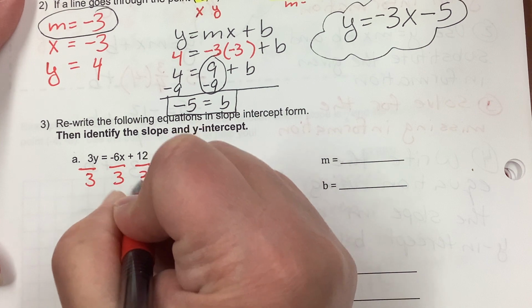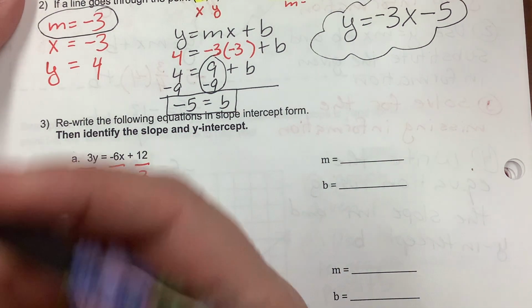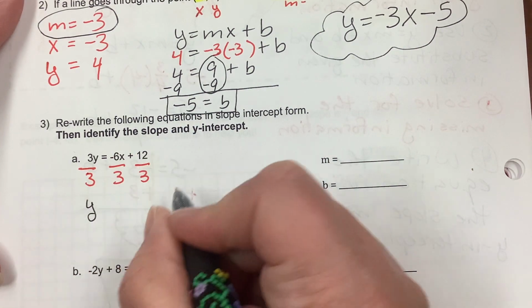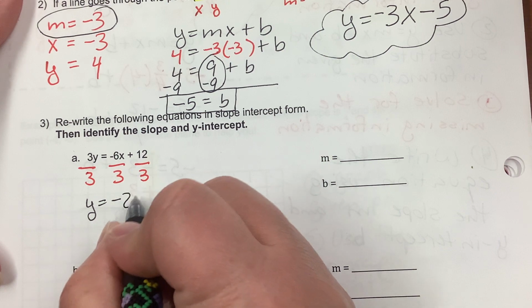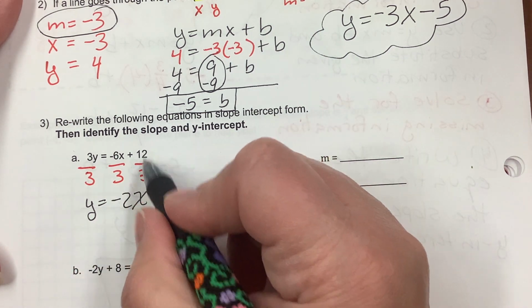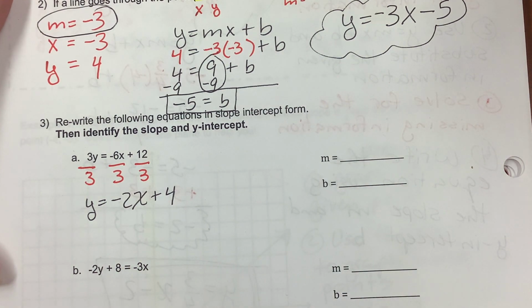And the coefficient of y here is 3. 3 divided by 3 is 1. Y comes by itself. Negative 6 divided by 3 is negative 2. Keep the x. And 12 divided by 3 is plus 4. So y equals negative 2x plus 4.